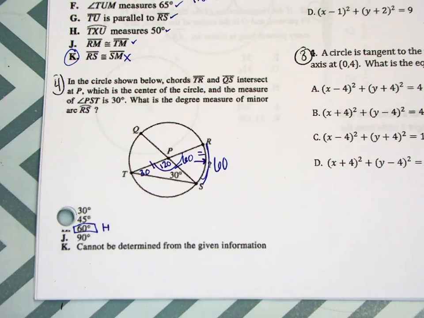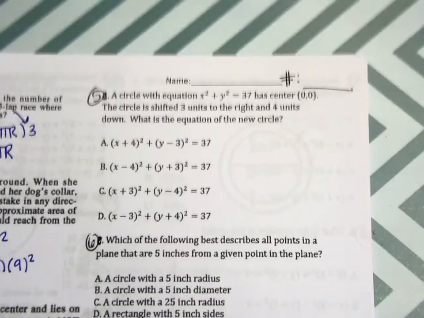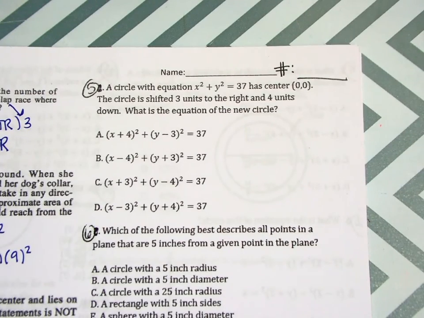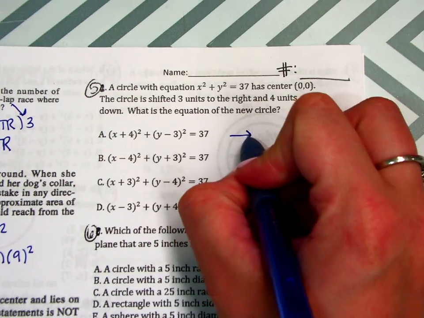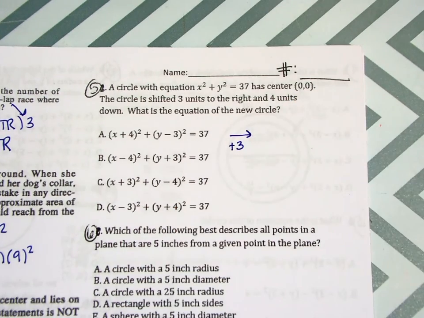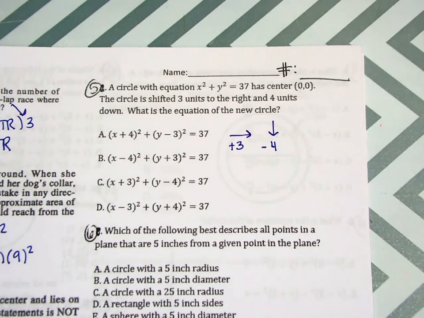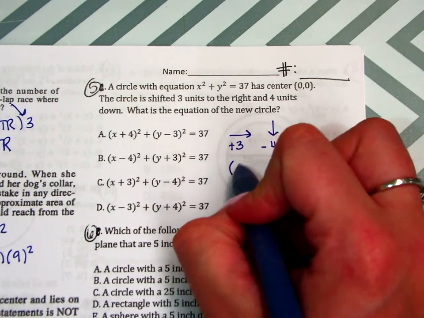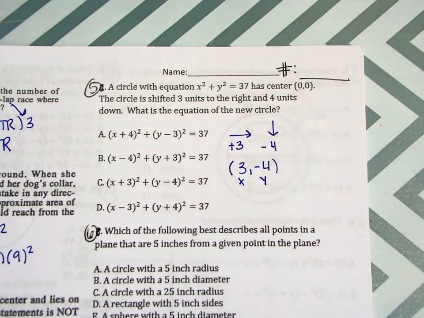All right, number 5. Here is a circle equation with the center at 0, 0. It's shifted 3 units to the right. So if I shift to the right, that's a positive 3 direction. And then it shifts down 4, so that's a negative 4 direction. So to put this into the equation of a circle, the center point is 3, negative 4, because this is the x direction and this is the y.